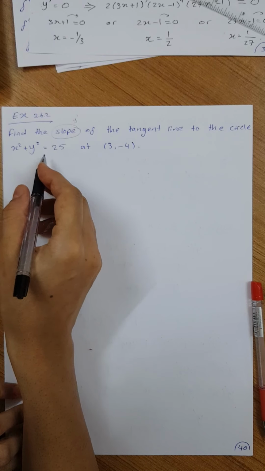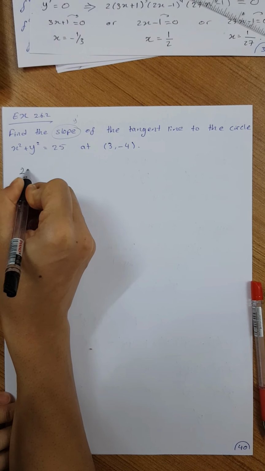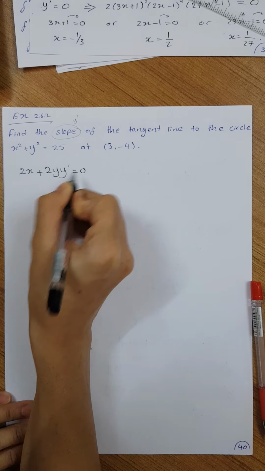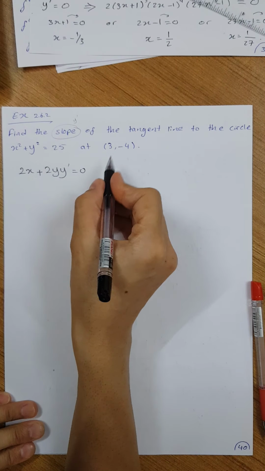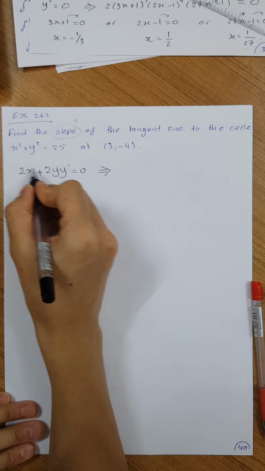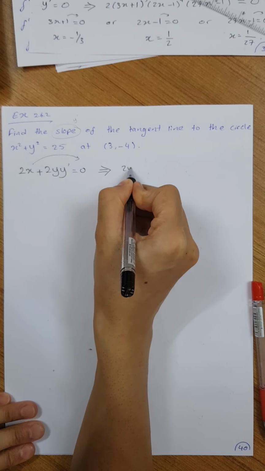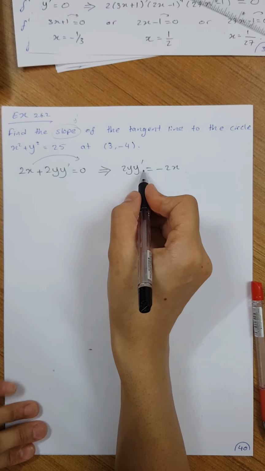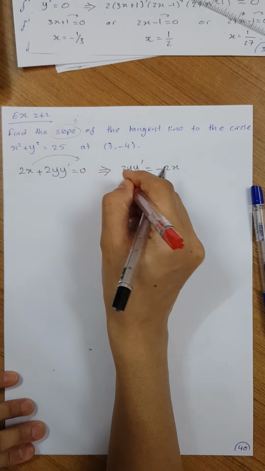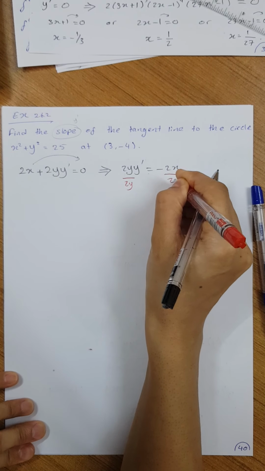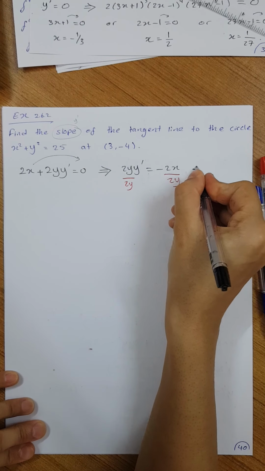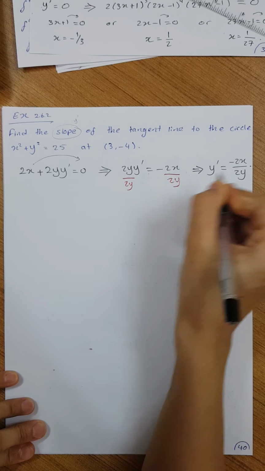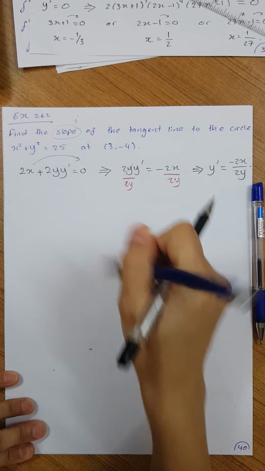What is the derivative of this one? It's equal to 2x plus 2y y' equals 0. We need the slope y' to be alone, so we move this one to the other side: 2y y' is equal to minus 2x. I need y' to be alone, so I'm dividing both sides by 2y. That gives me y' equal to minus 2x over 2y. This one and that one cancel each other.